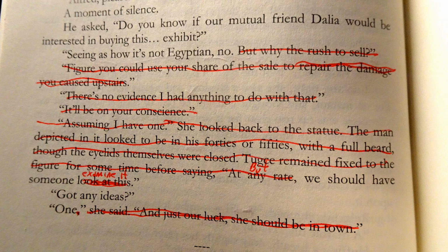I decided to cut this whole section here, or line here, because I just didn't really think it's very good or funny. And really, it's all kind of building up to this one line: "Like, there's no evidence I had anything to do with that." "It'll be on your conscience, assuming I have one." So it's just kind of meant to show these characters, just how they get along with each other. They're just kind of kidding each other.